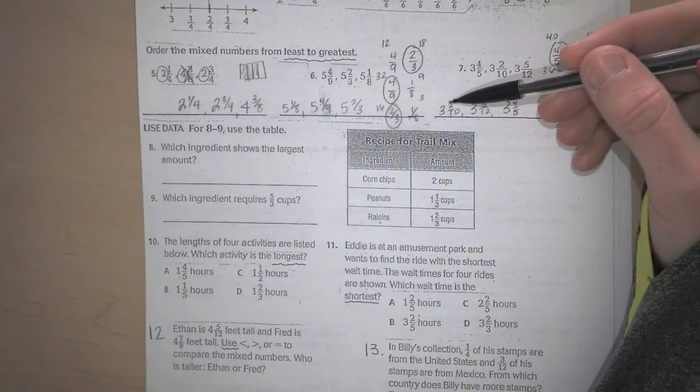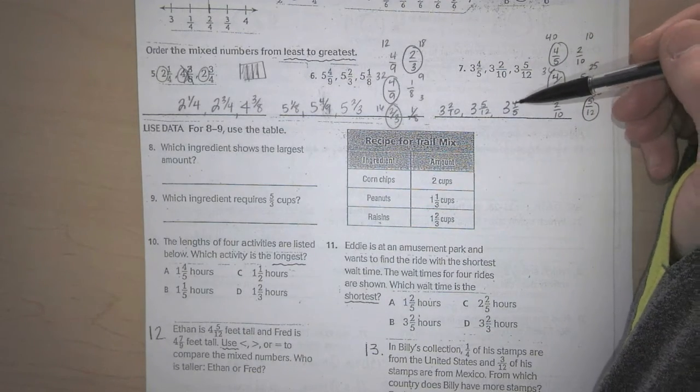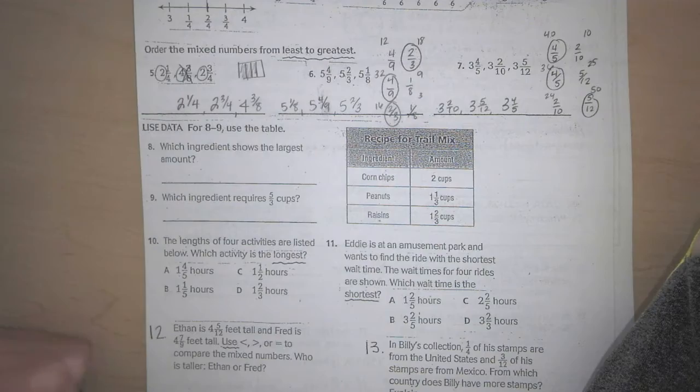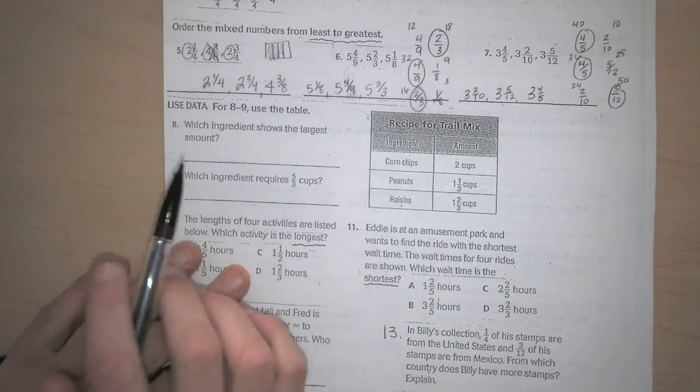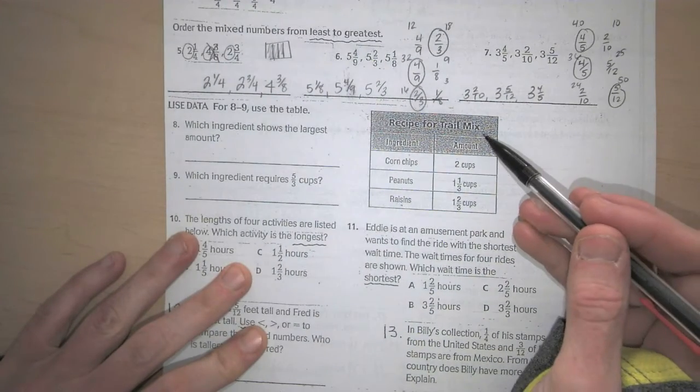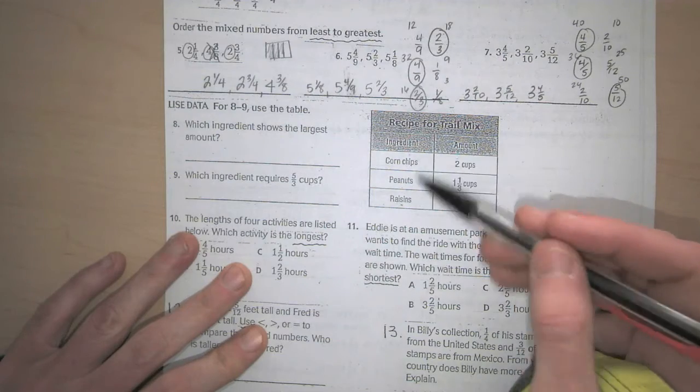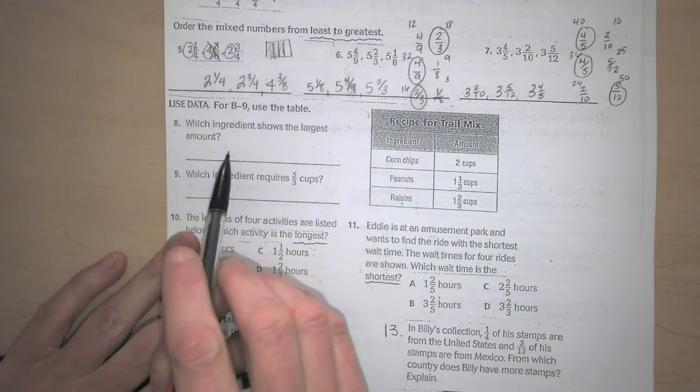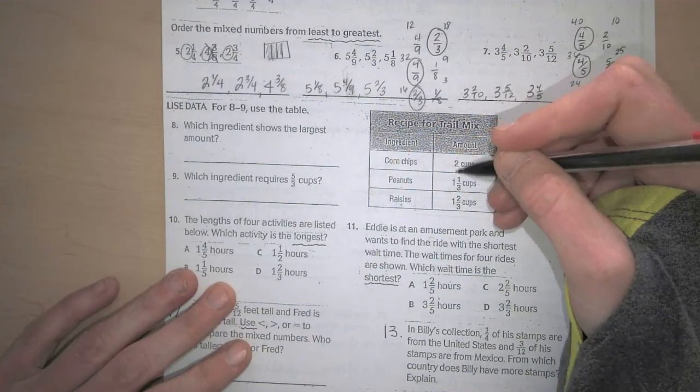So if you got 3 2/10, 3 5/12, and 3 4/5, that's correct. The next one we are going to use this table about trail mix. The ingredients here, the amounts here. It says which ingredient shows the largest amount. Well, this was easy. I can look at the whole numbers.